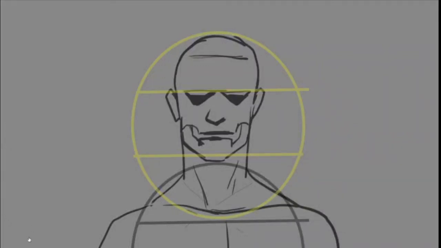So just remember I base everything off of my measurements for the chest area. I just have a circle and I divide the circle up into 3 equal parts. As you can see right here, these are my 3 equal parts.